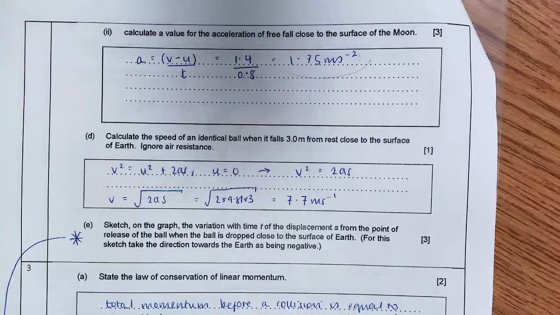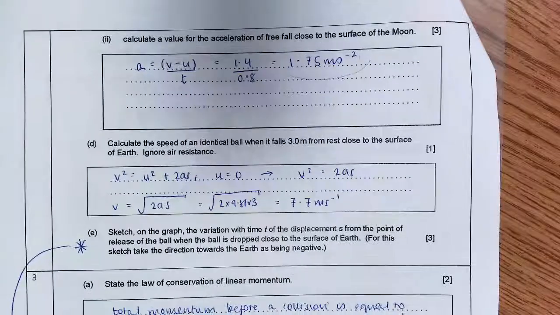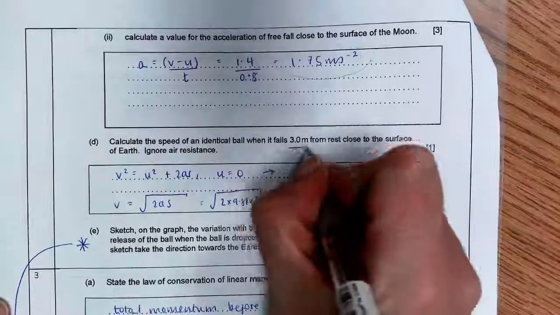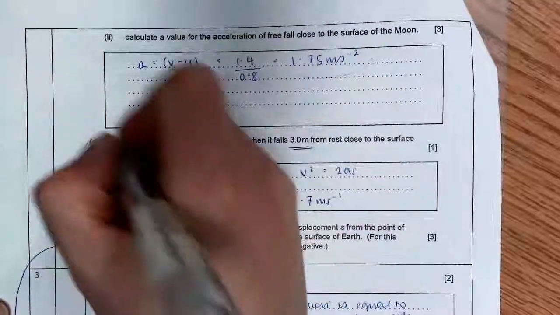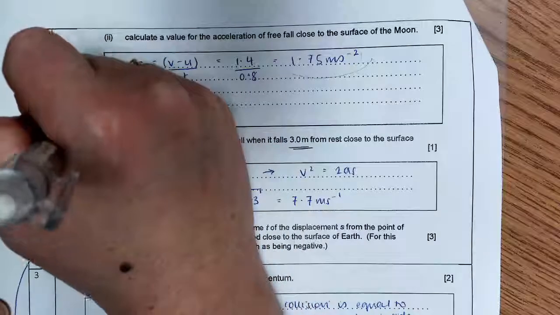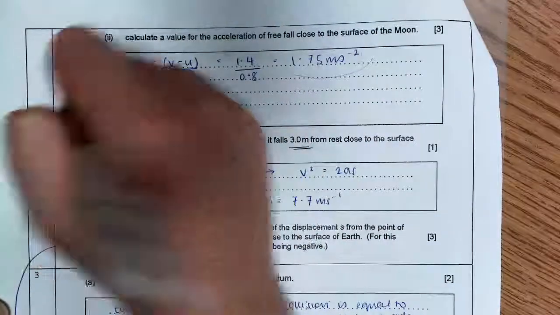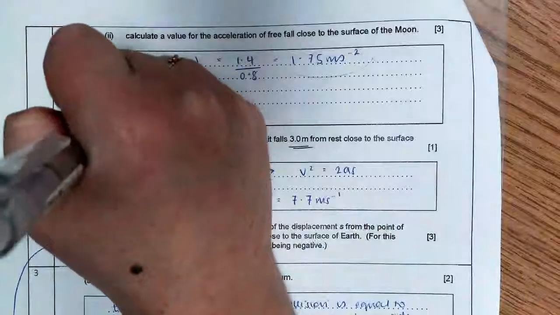Okay. In part D, you are asked to calculate the speed of an identical ball, so same ball, but this time it's falling 3 meters from rest, close to the surface of the Earth. Okay, so now acceleration due to gravity is not going to be what it was on the moon. You're going to get a different experience. You're going to get 9.81 meters per second squared.